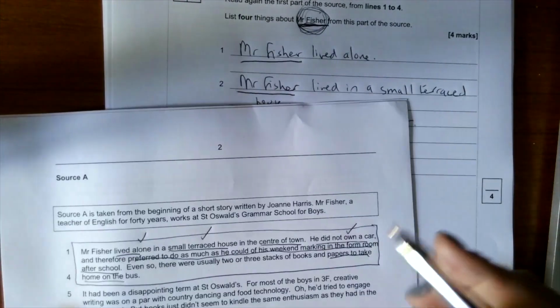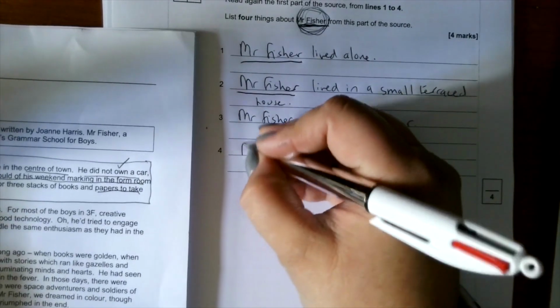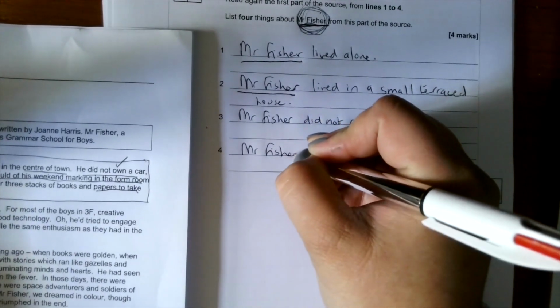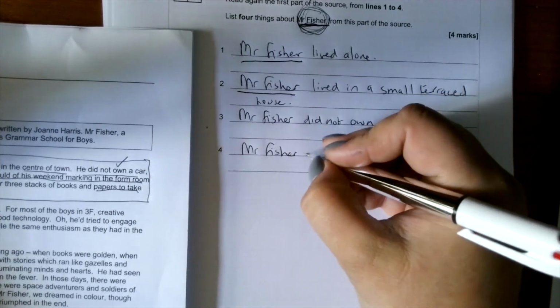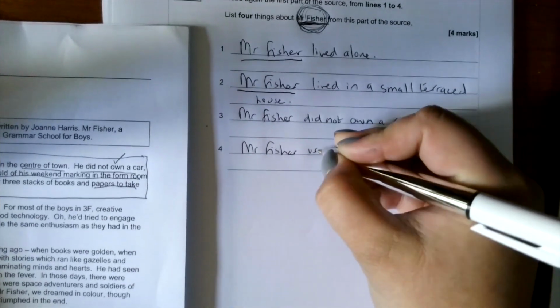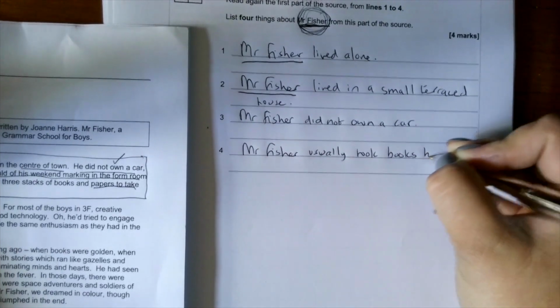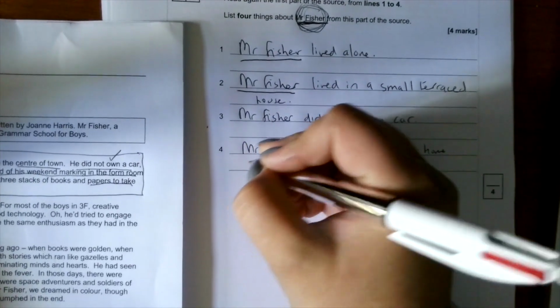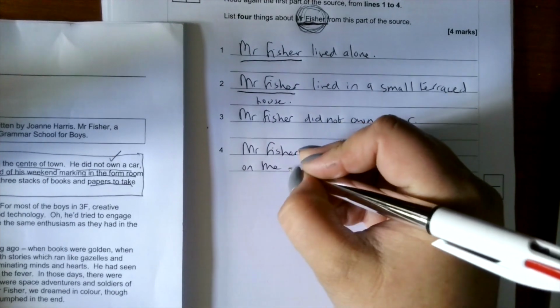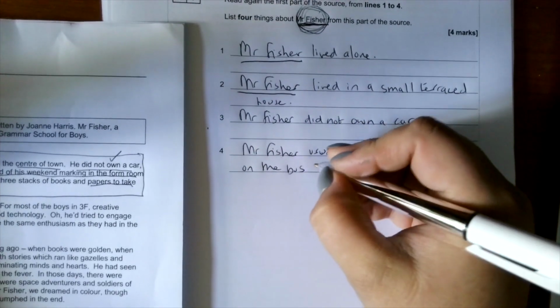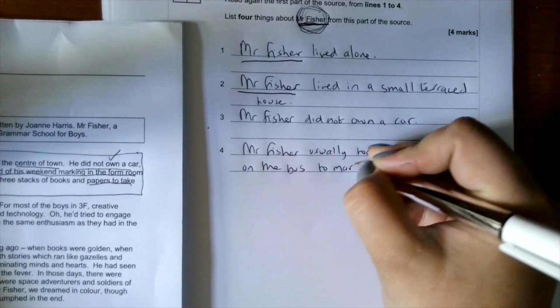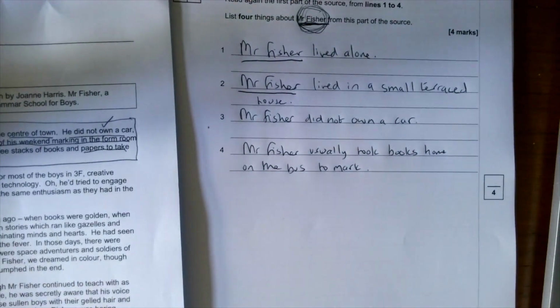So I'm going to stick with the last one, and I'm going to say Mr. Fisher usually took books home on the bus to mark. Okay, and bang. There are my 4 answers.